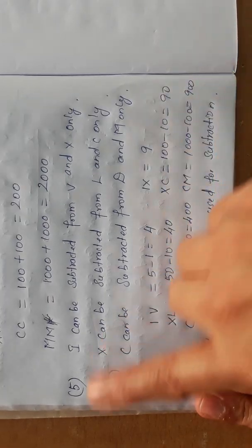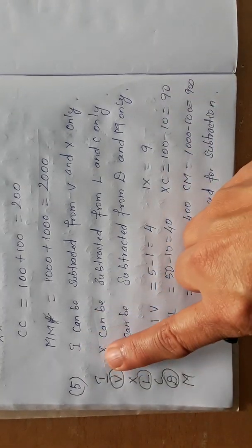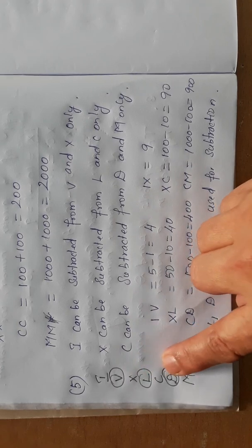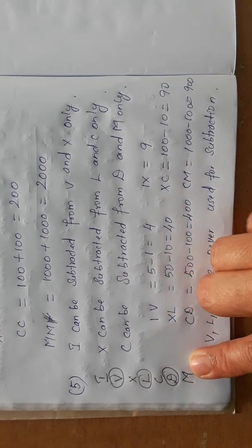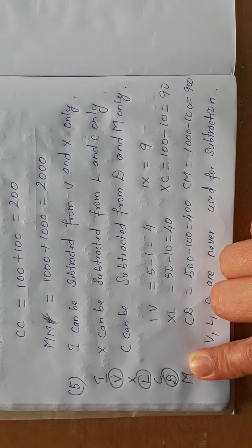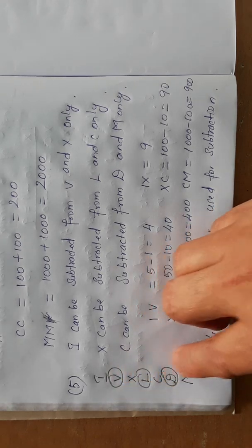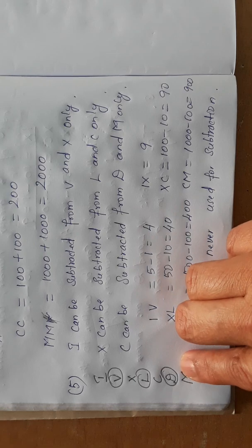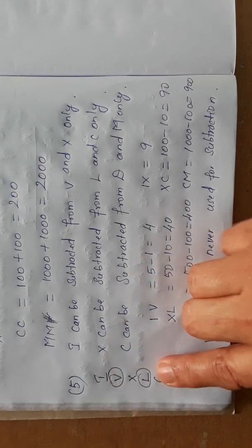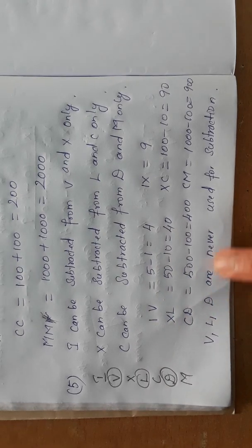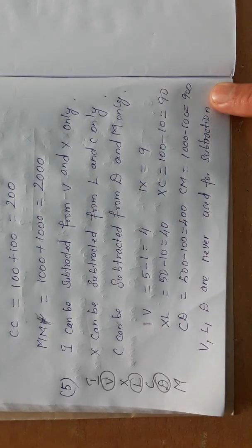Now, what is the 5th rule? As I told, I, V, X, L, C, D, M are all the letters used in Roman numbers or Roman numerals. If you take V, L, D, we can't subtract them. They have separate rules. They won't be repeated, and V, L, D are never used for subtraction.